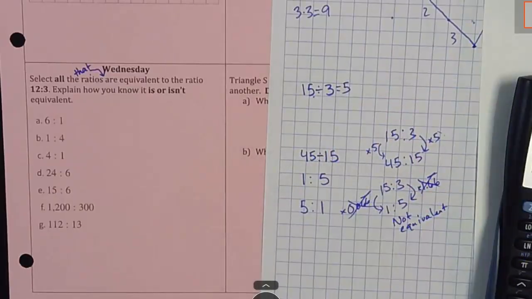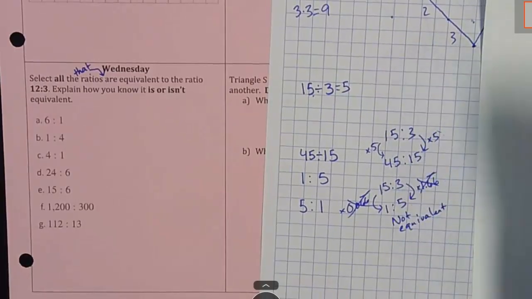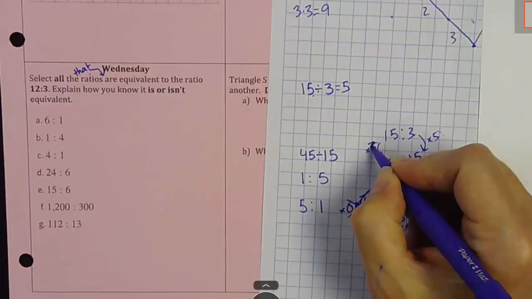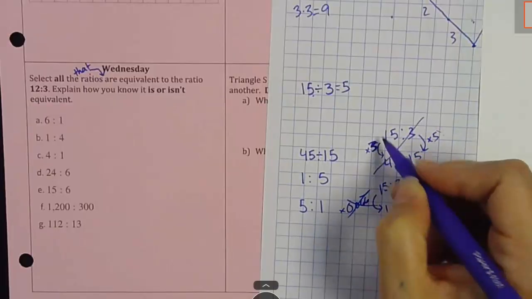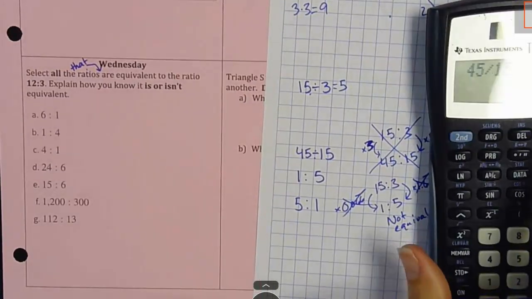45 divided by 15. Ooh, I have things messed up. This is a 3. These are not equivalent. It's not the same number. Look at me making up problems that aren't helpful. Good thing I did my work over here and found out that it wasn't equivalent.